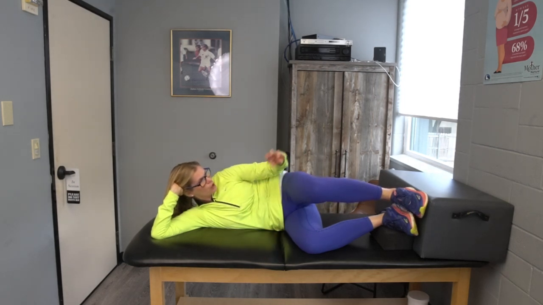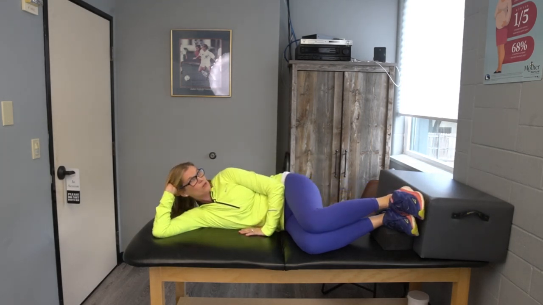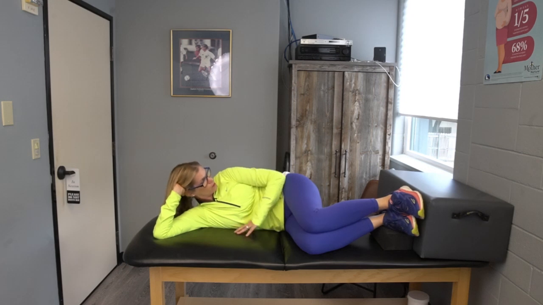Hold it till you feel a slow burn. You'll be like, oh yeah, I can feel that in my hip. It's going to be very slight at first because you're just trying to get these muscles to start firing. They don't fire very well, which is part of the problem.